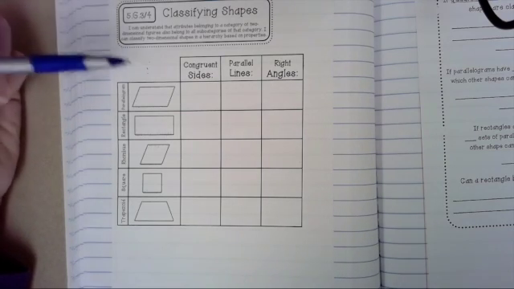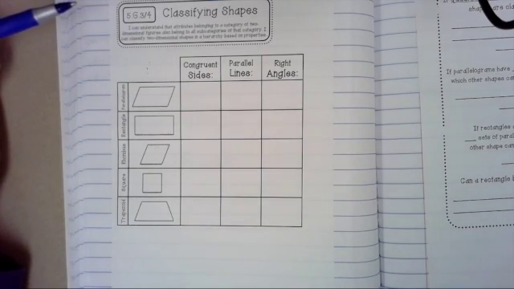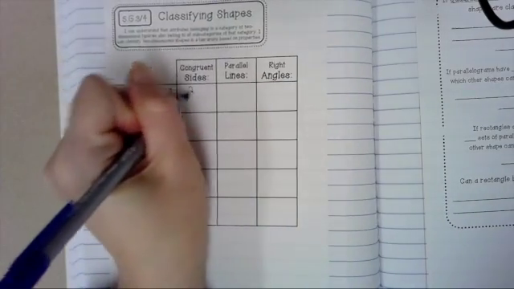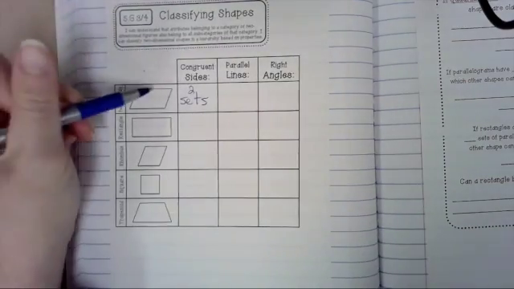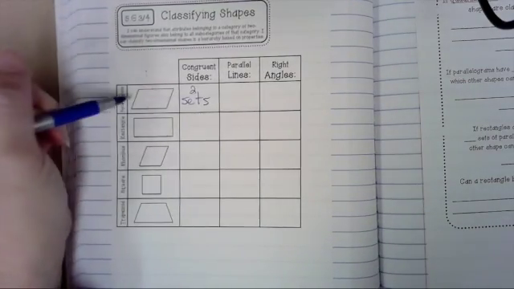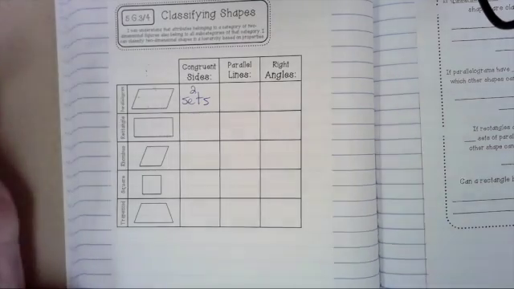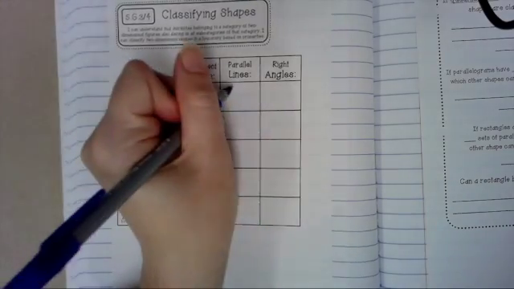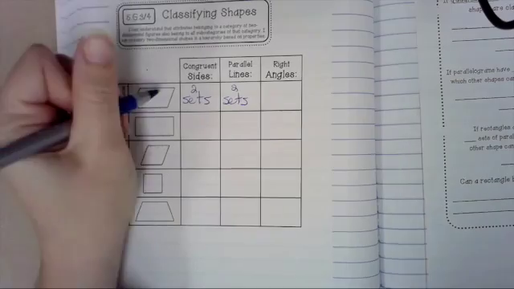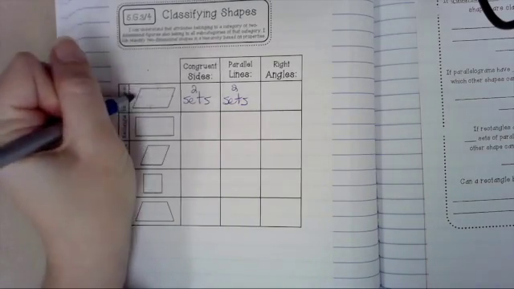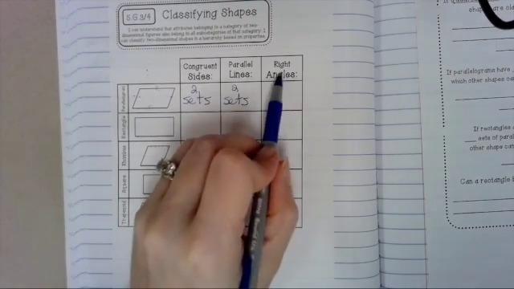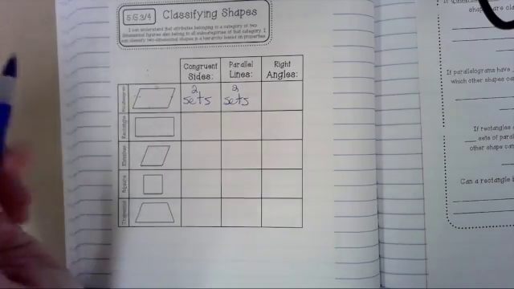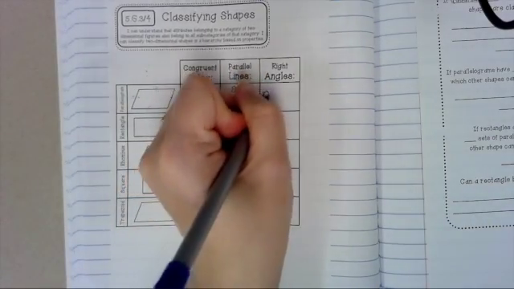So congruent sides. How many congruent sides does this shape here have? It has 2 sets. This is one set of congruent sides, and this is another set of congruent sides. How many parallel lines does it have? Again, it has two sets. These are parallel to each other, and these are parallel to each other. How many right angles does it have? Are any of these straight corners? No, they are not. So it has none.